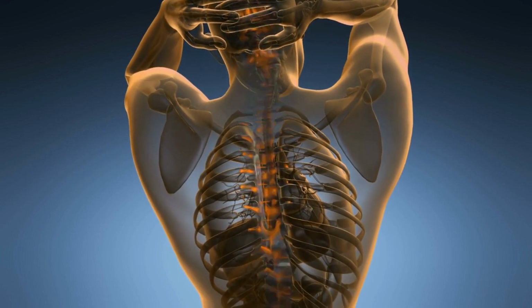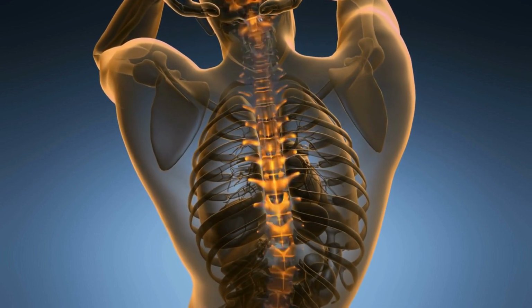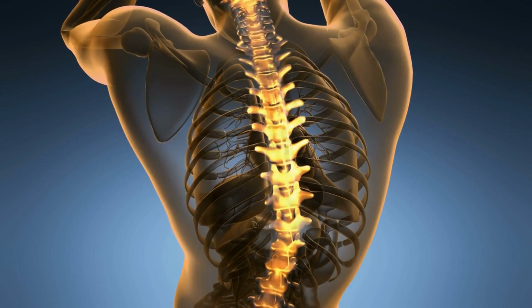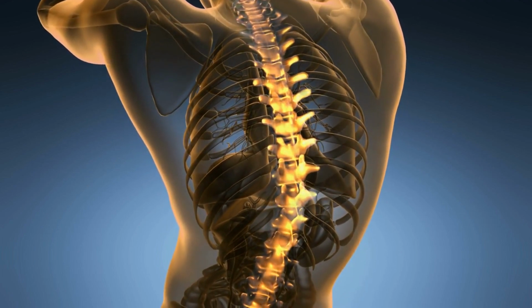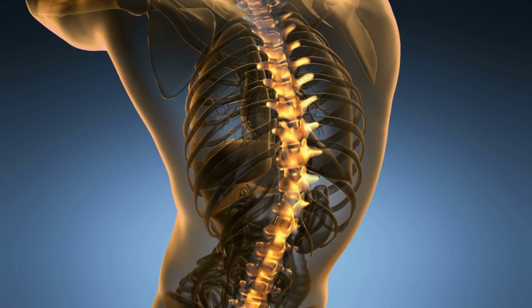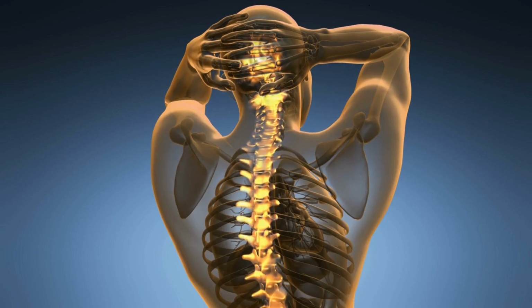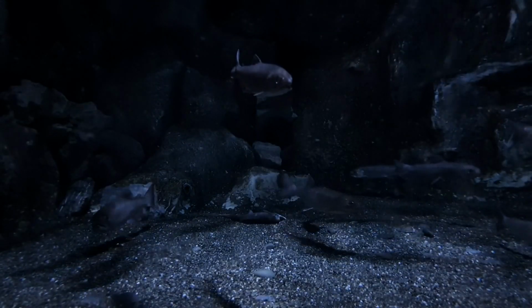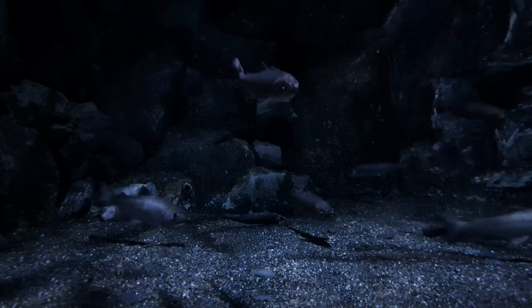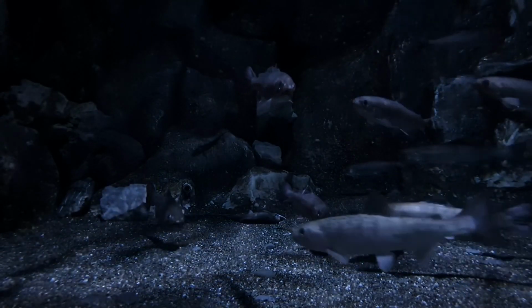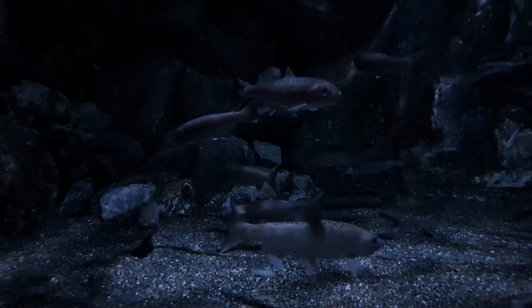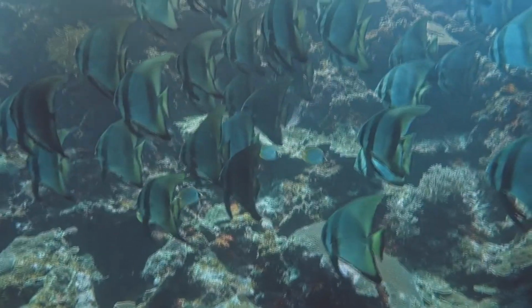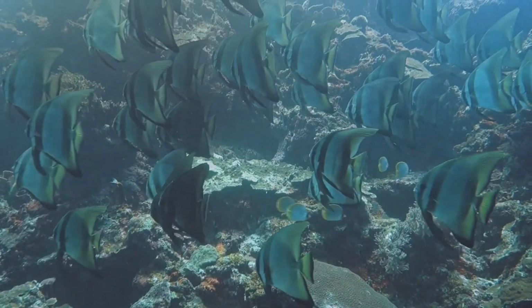These animals have a strong backbone, also called a spine or vertebral column, that helps support their body structure and allows them to move in a variety of ways. We further classify animals with backbone in smaller groups: mammals, birds, reptiles, amphibians and fish. Let's look at them one by one.